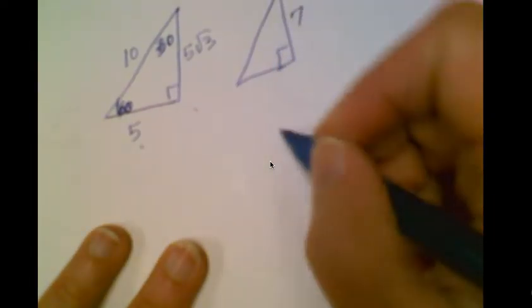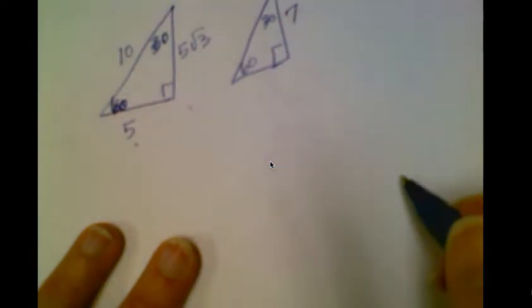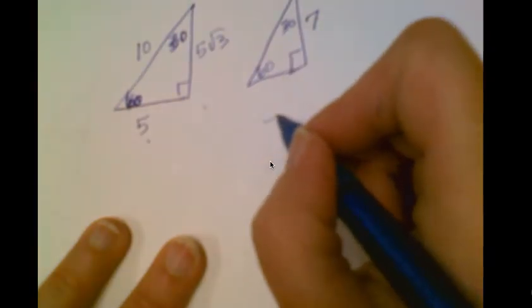What happens if I gave you, we'll do all 3 cases, this as being 7, and I want to find the other 2 pieces. Okay, so since this is the long leg, I need to find the short leg. So remember, I take the long leg divided by square root of 3.